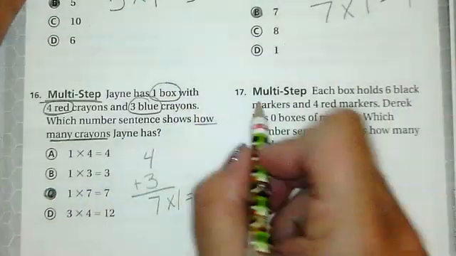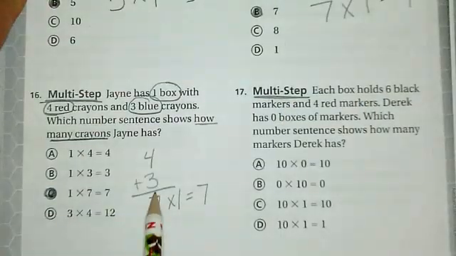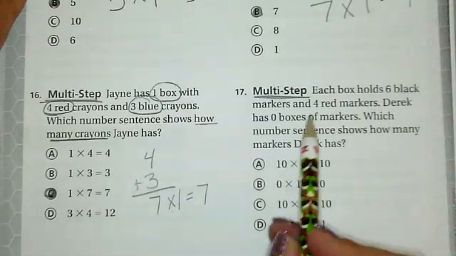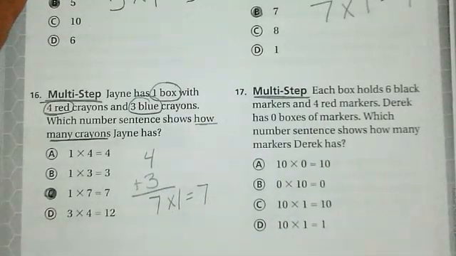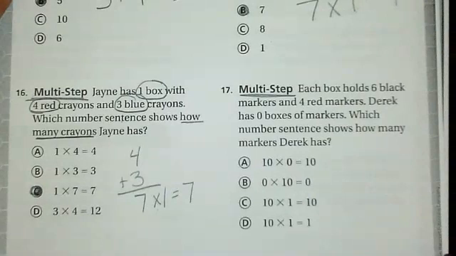All right, here's another multi-step. And this was multi-step because first I added and then I multiplied. So let's see if we can do the same thing over here. Each box holds 6 black markers and 4 red markers. Derek has 0 boxes of markers. Which number sentence shows how many markers Derek has?